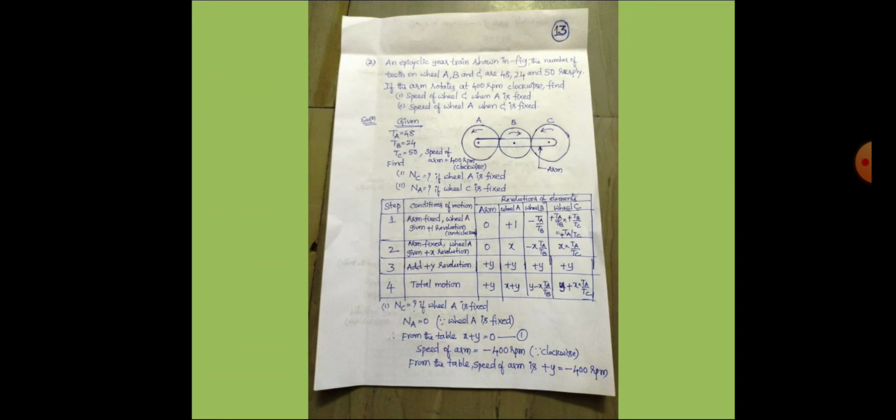Speed of wheel C. So how to find the speed of wheel C? Because wheel C is not directly in contact with A. So how to find it? TA by TB, which is the velocity ratio between A and B, into TB by TC.